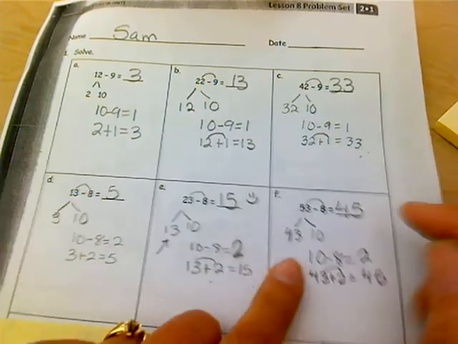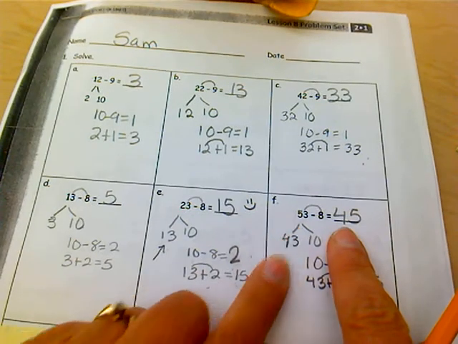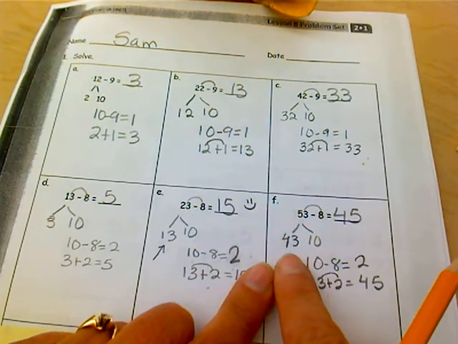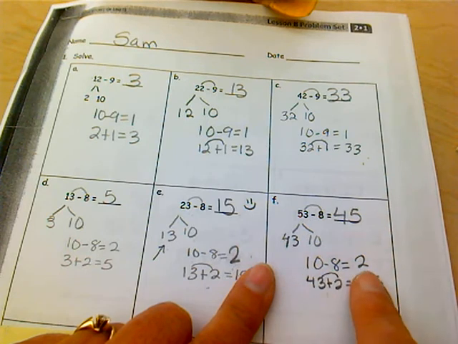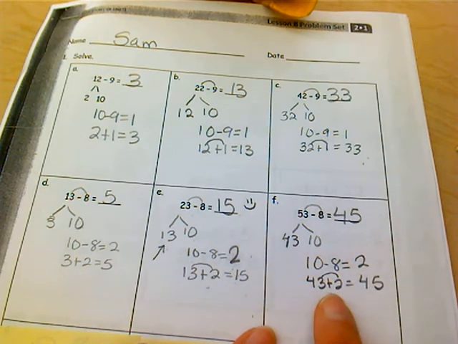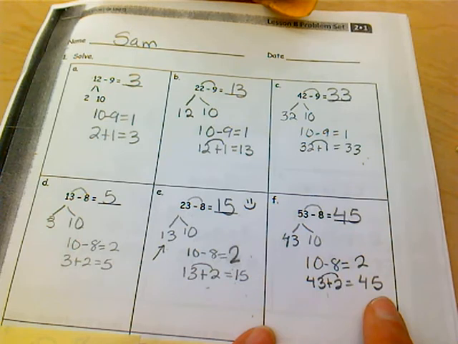So our next answer that we're looking for would have been 45. Did you take 10 and 43 out of 53? Subtracting 10 take away 8 to get 2, and 43 plus 2 gives me 45.